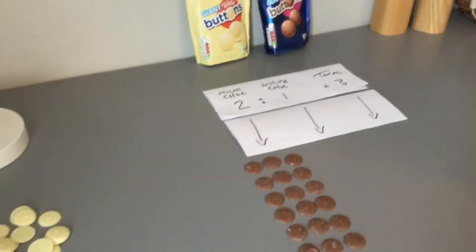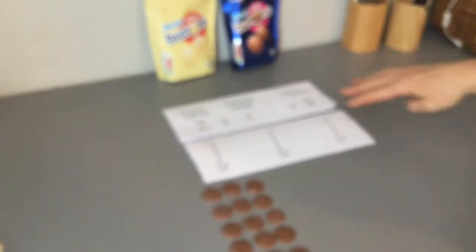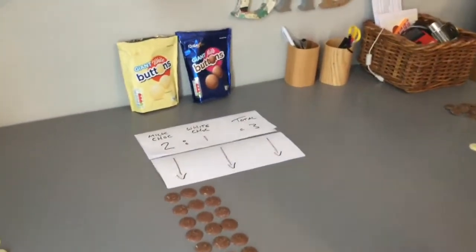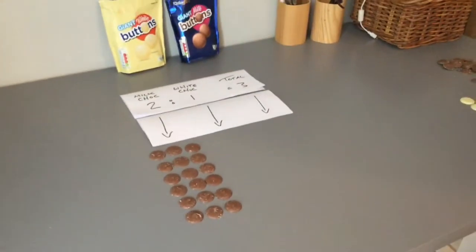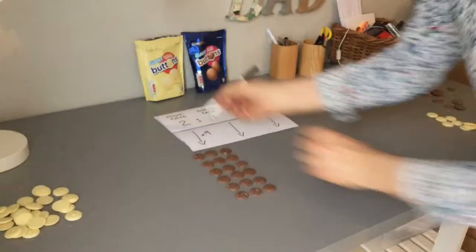So, hopefully you've solved this problem, or if you haven't, let's give it a go. Okay, just to recap, we've got 2 milk chocolate buttons to every 1 white chocolate button. And that means that if we've got 3 buttons in total, 2 of them are milk and 1 is white. Now that would be easy if we had 2 milk chocolate buttons, because we'd know that there'd be 3 buttons altogether, but we haven't. We've got 18 milk chocolate buttons. So I've got to say, what do I do to go from 2 to 18? And of course, if you know your 2 times table, you'll know that you multiply 2 by 9 to get to 18. So let's do multiply by 9, and that works.